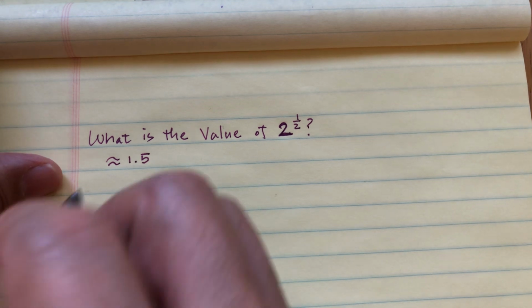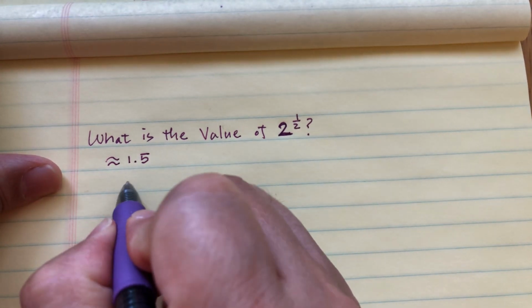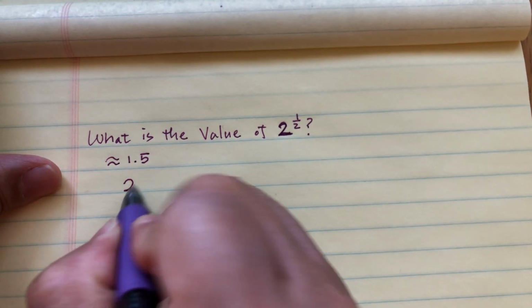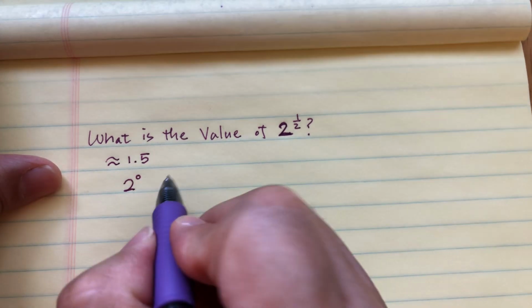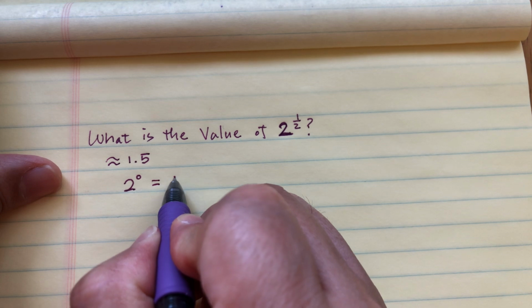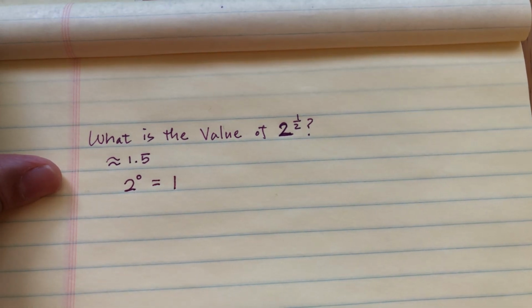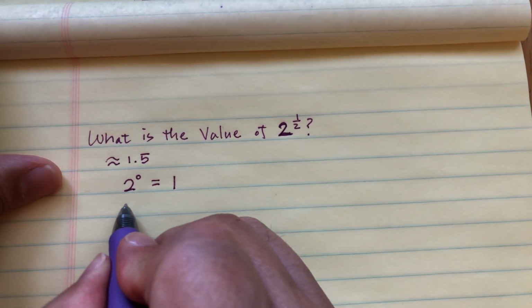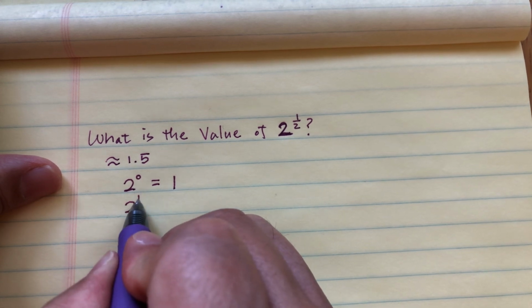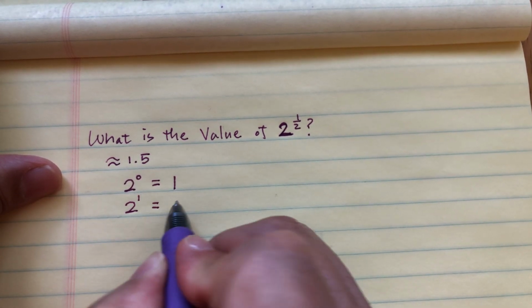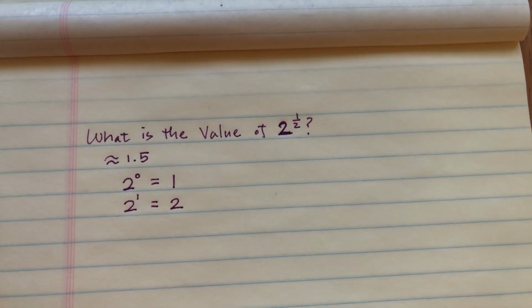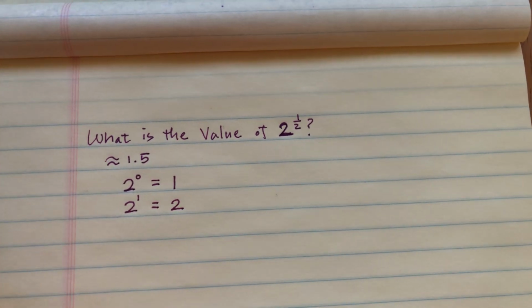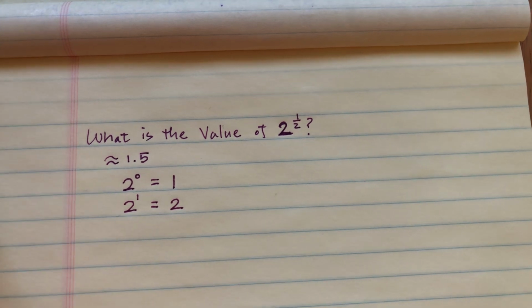Let's start with the powers. What is 2 to the 0 power? Well, anything to the 0 power is equal to 1, you all know this, right? And what's 2 to the first power? That's equal to 2, right? You may think, what are you talking about? Well, we're going to go back to that answer. I'm trying to explain where the 1.5 comes from.